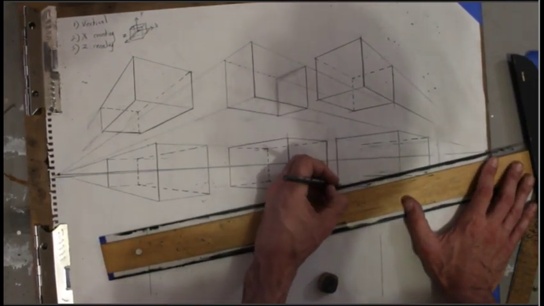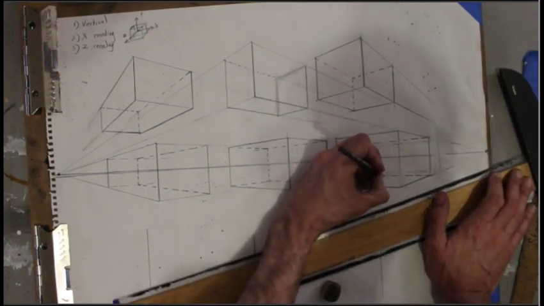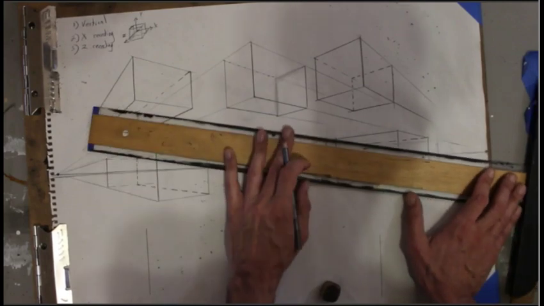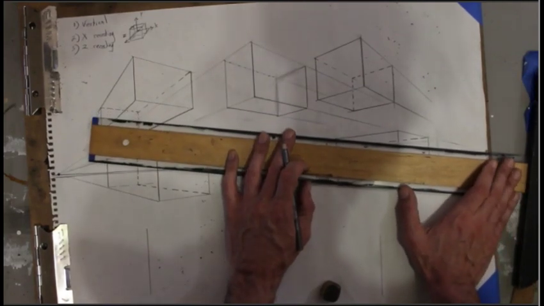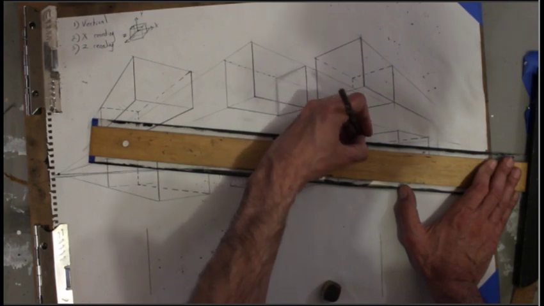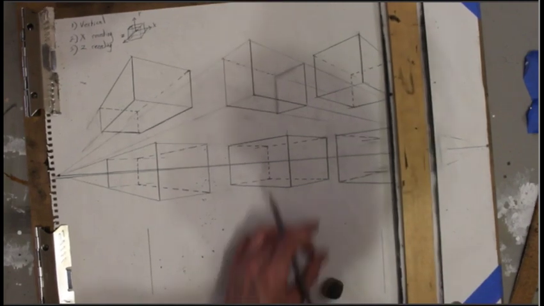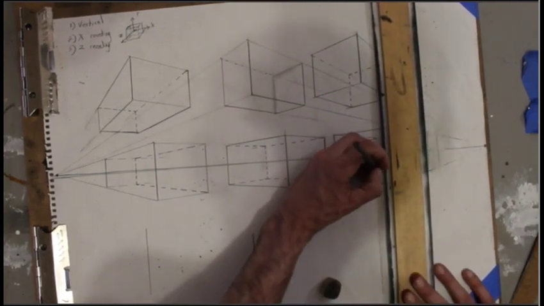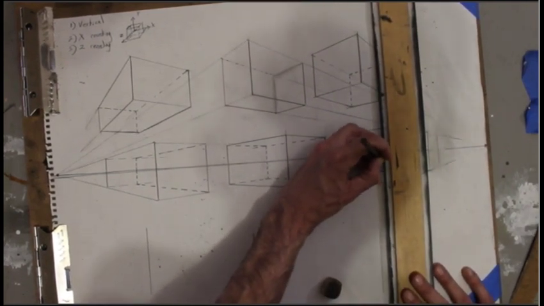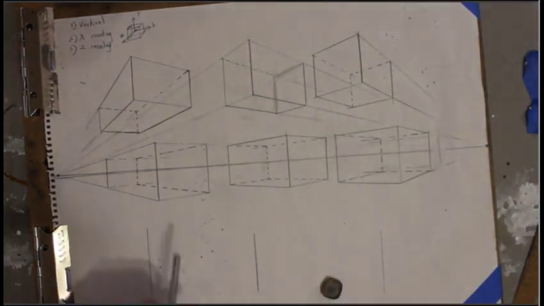So that places the new back corner right here. There we go.